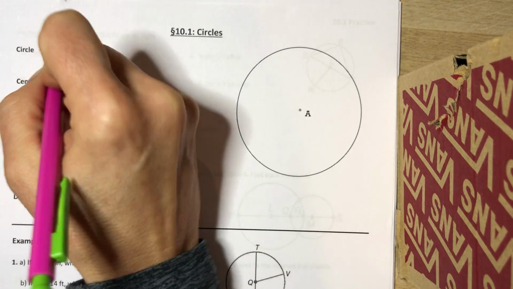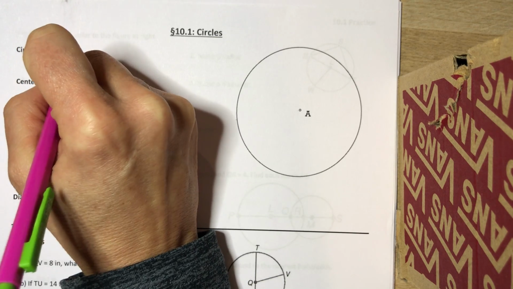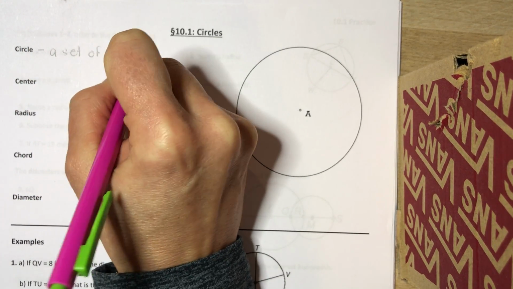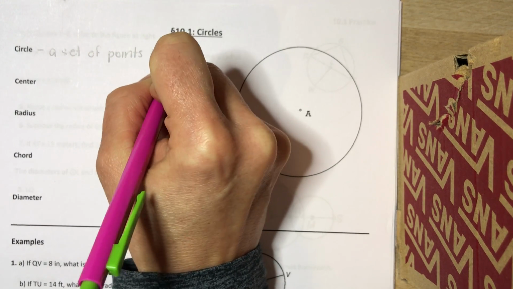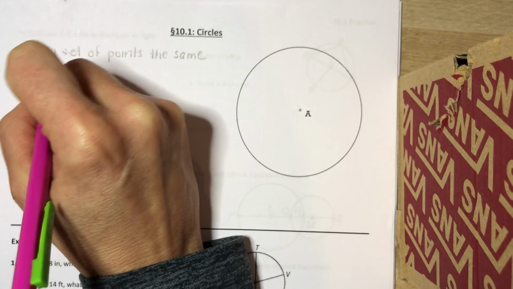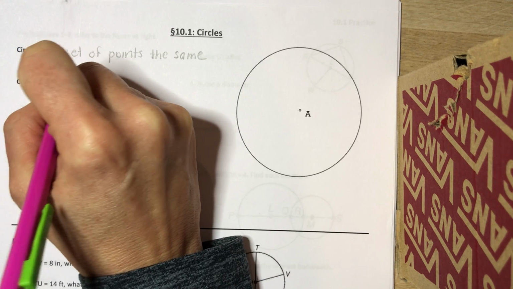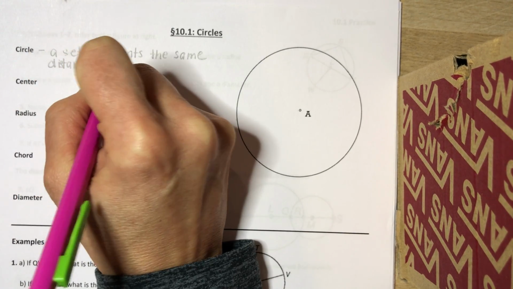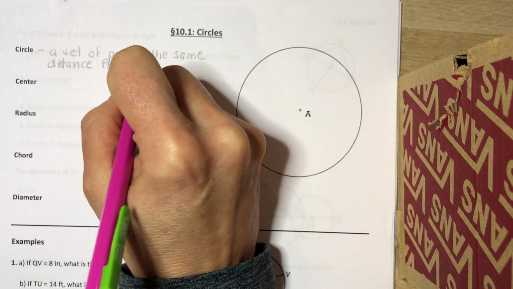So for a circle, it's a set of points the same distance from the center point.